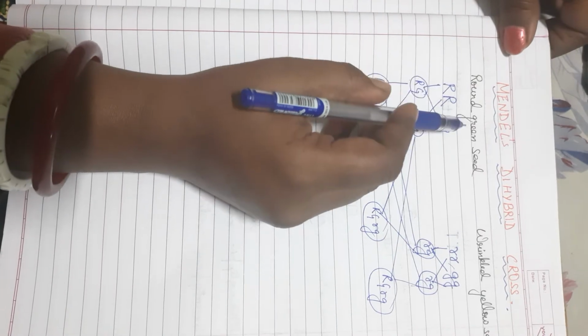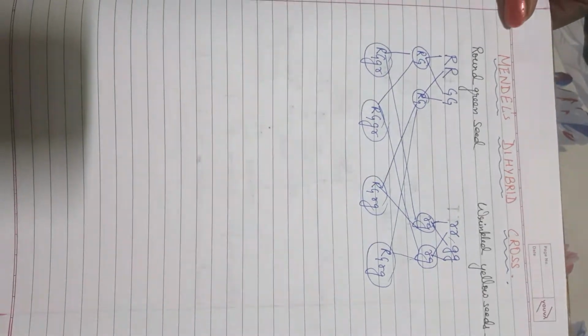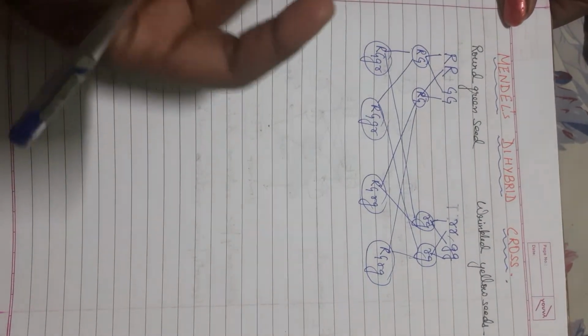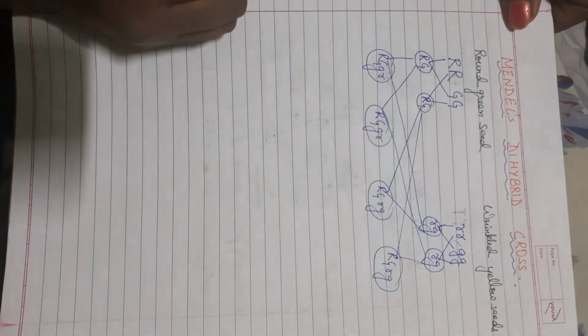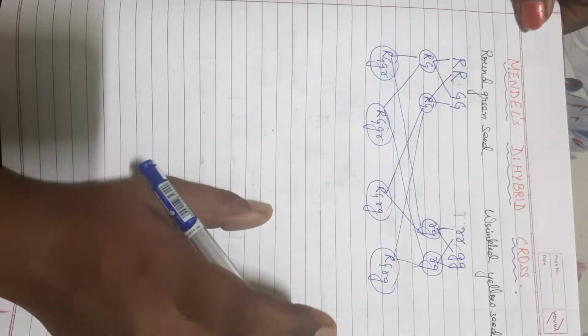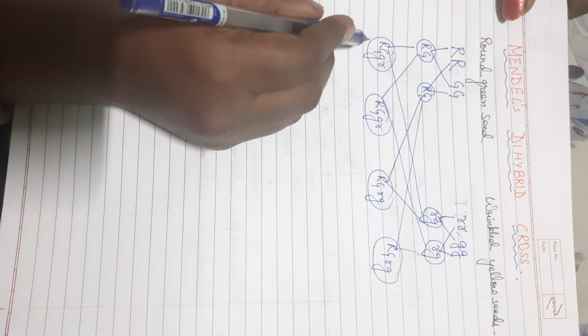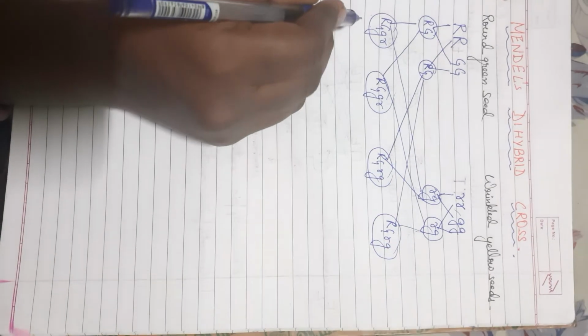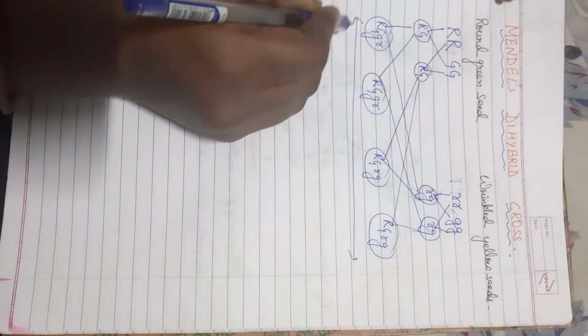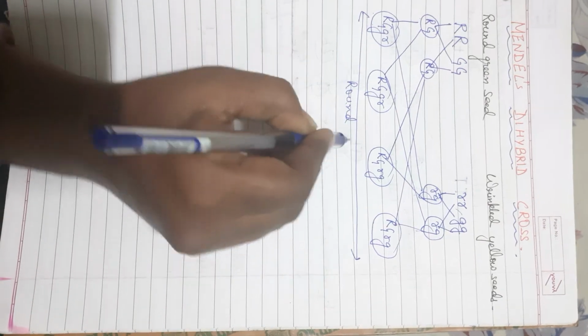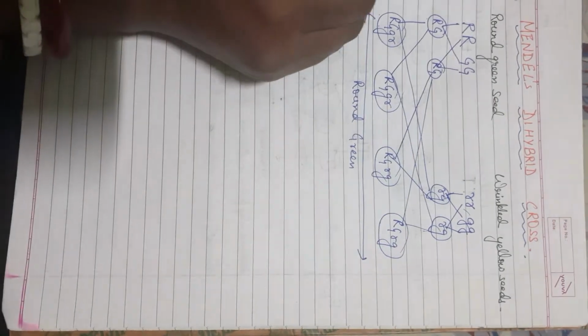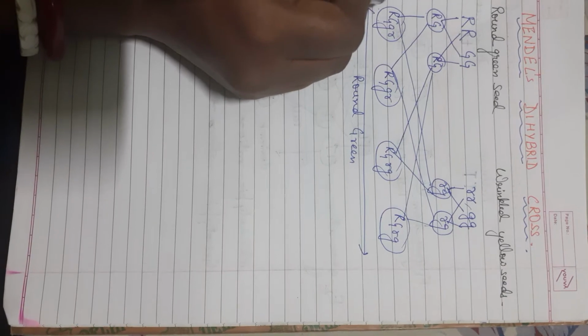Now, as I have taken round and green, wrinkled and yellow, I have taken round and green as dominant. It can also be that round and yellow are dominant and wrinkled and green are recessive. Whatever is given as dominant, you will take it as dominant. Whatever is given as recessive, you will take it as recessive. Now see, everywhere there is a capital R, capital G, so all of them are round and green. This is considered to be the F1 generation.